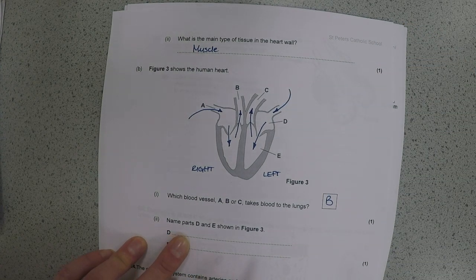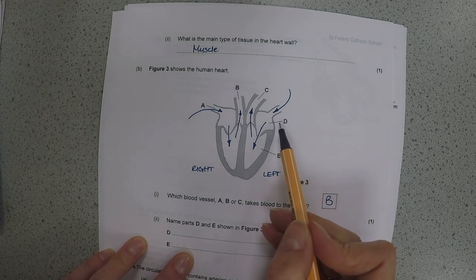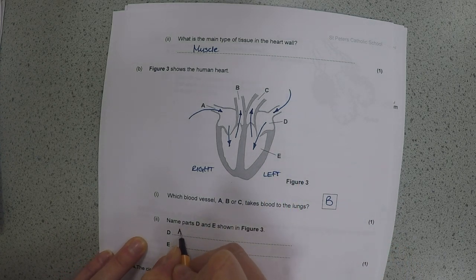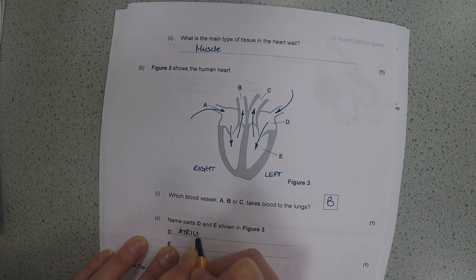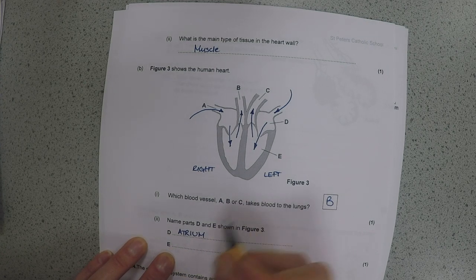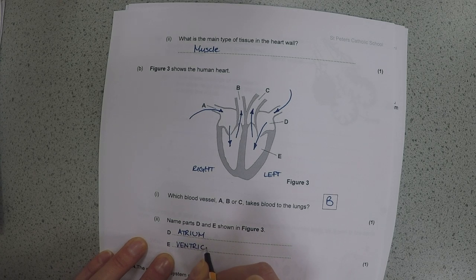Naming parts D and E then. So D is going to be the atrium. You could have written the left atrium. Atrium is one, atria is plural. You would have been allowed either. And then E is going to be the left ventricle.